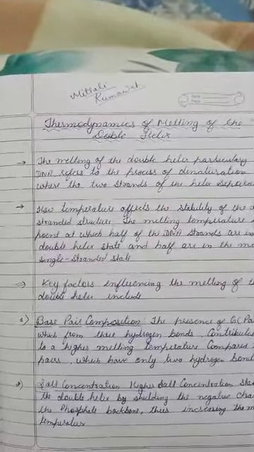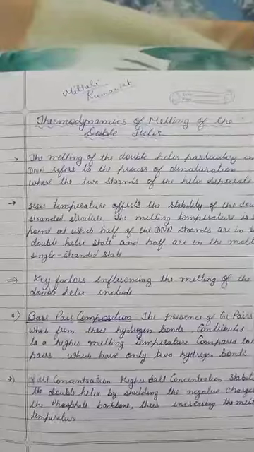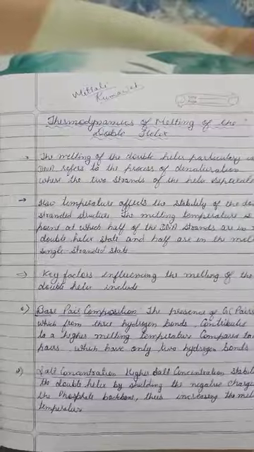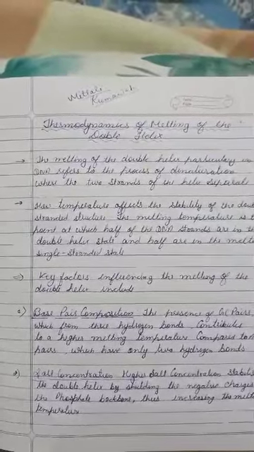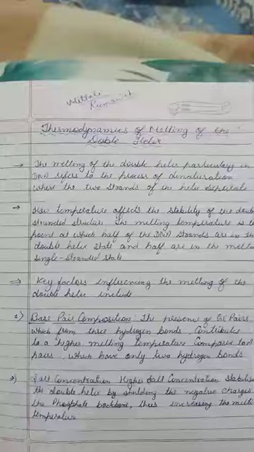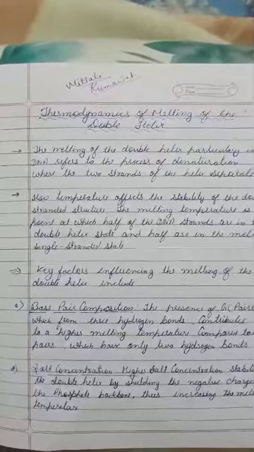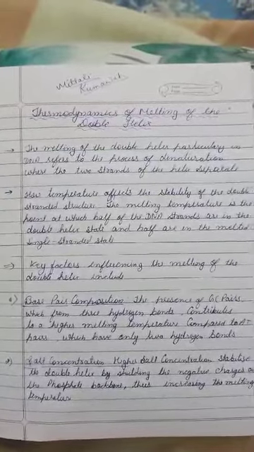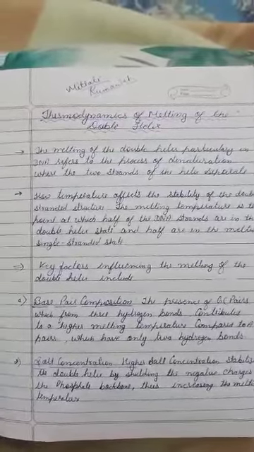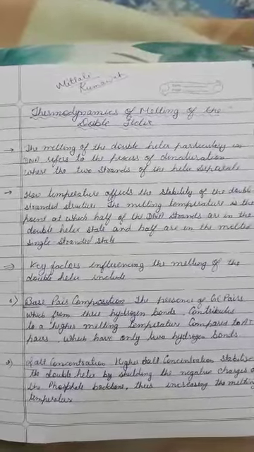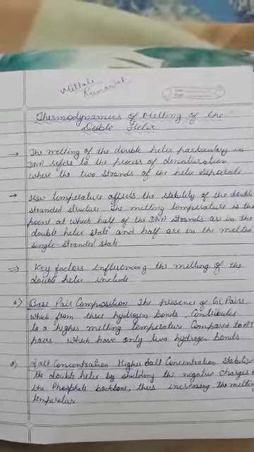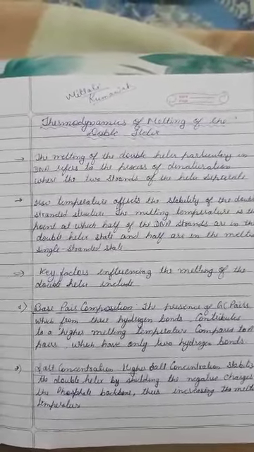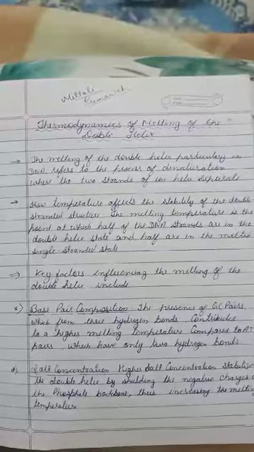The key factors influencing the melting of the double helix include the following. We will discuss the various key factors influencing the melting of the double helix. Now the first one is base pair composition. In the base pair composition, the presence of GC pairs, which form 3 hydrogen bonds, contributes to a higher melting temperature compared to AT pairs, which have only 2 hydrogen bonds.